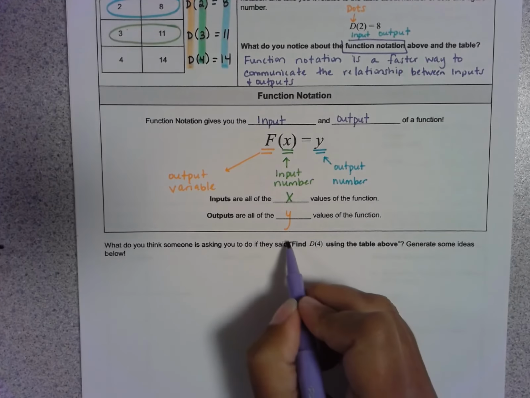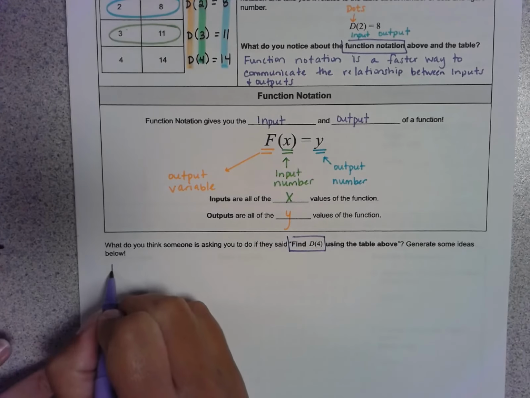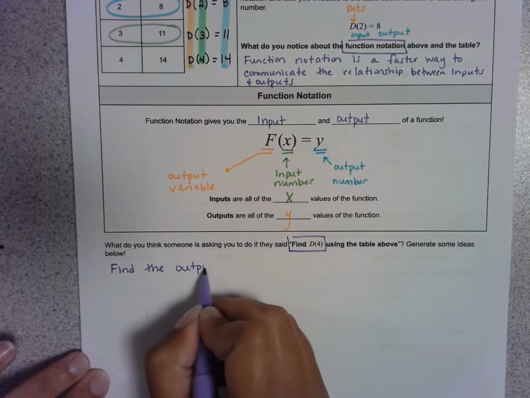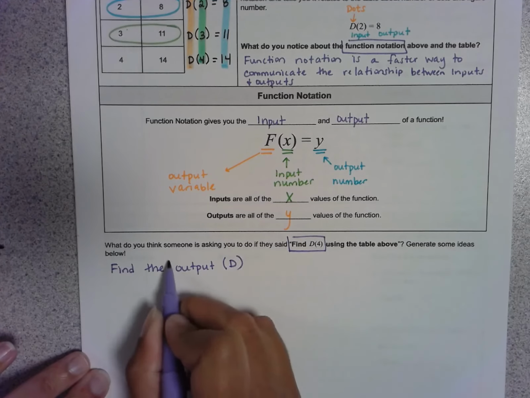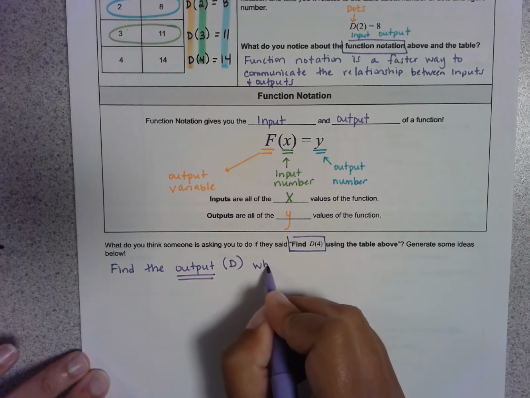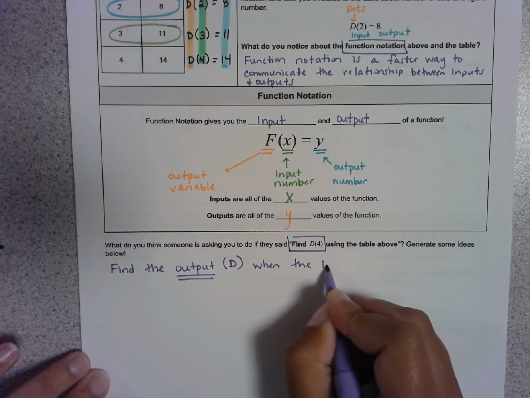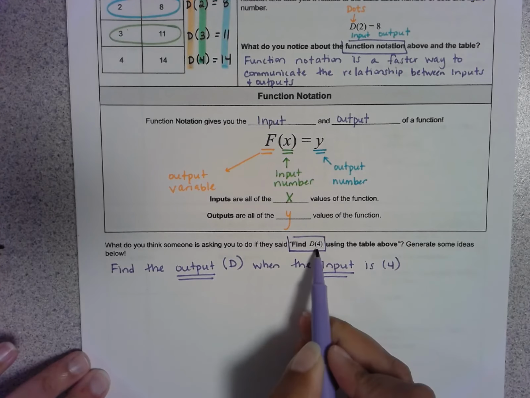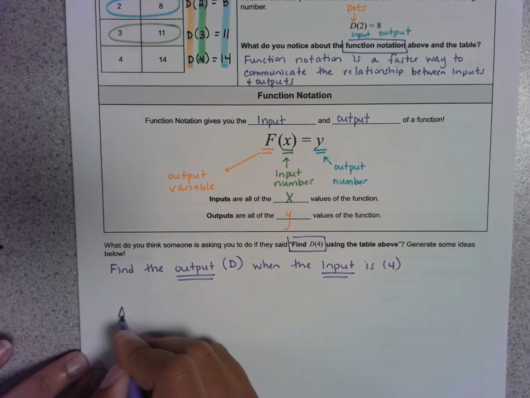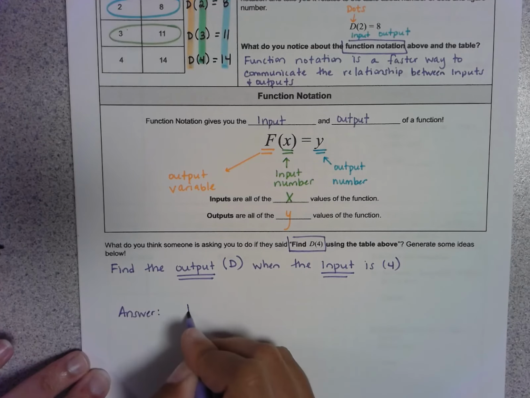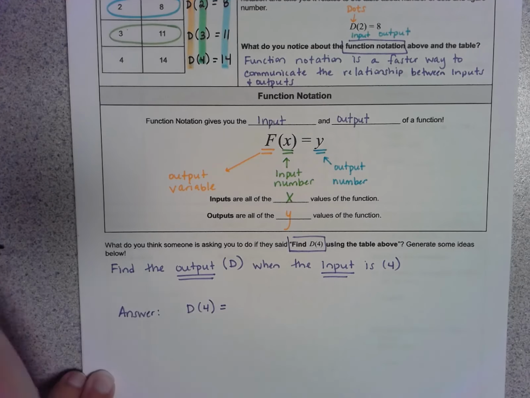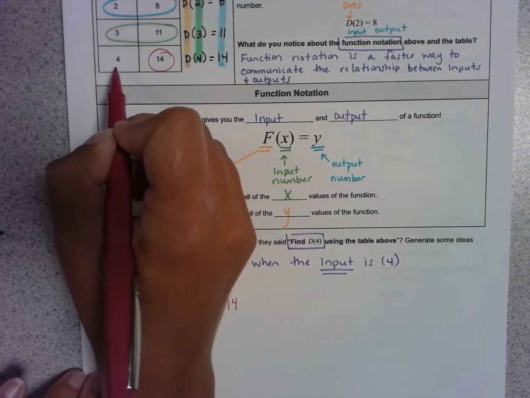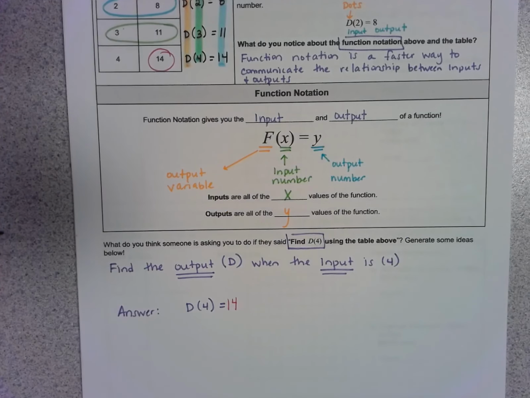If a problem says find d of 4, what that means is find the output, in this case using the variable d, when the input is 4, which is inside the parentheses. So your answer would look like this. D of 4 is equal to, now based on the table, I can say that that is 14, because when the input is 4, the output is 14, and that would be your answer.